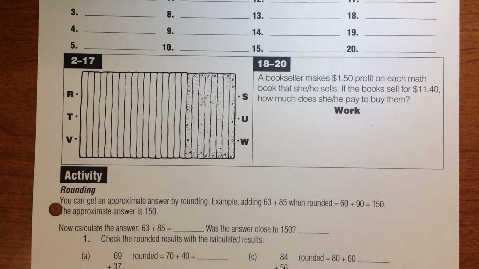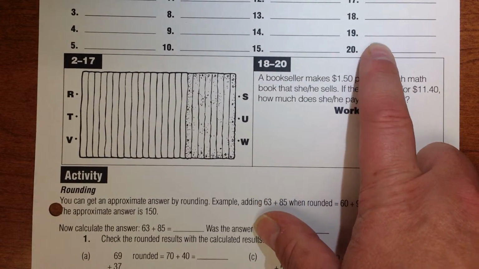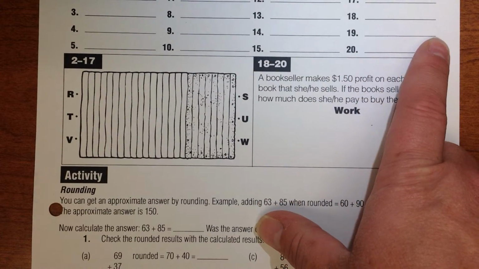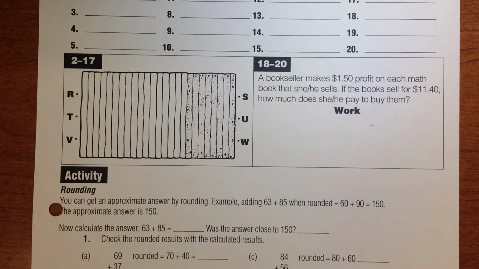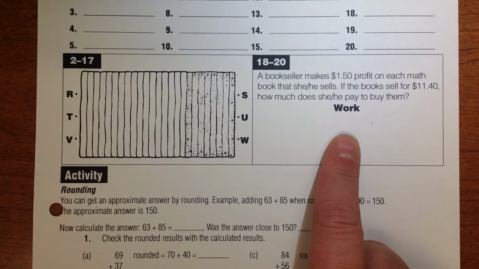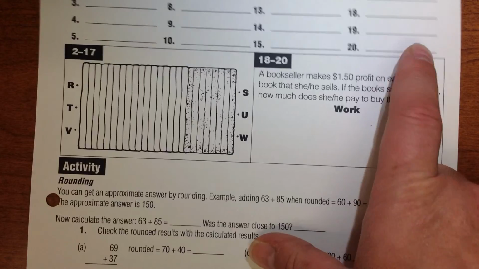Question 19. The next step in problem solving is to ask, how can I find the answer? Which operation symbol or symbols would you use to find the answer to this problem? So you're writing whether you'd use addition, subtraction, multiplication, or division. If you'd use more than one, put them both down. And question 20, use the working space to work out the actual answer and put the answer up here on line 20.